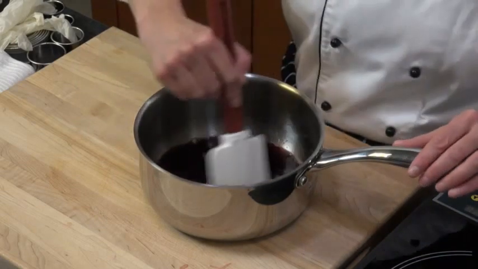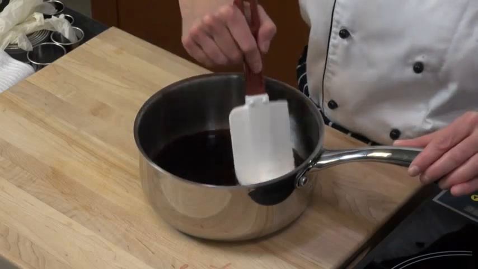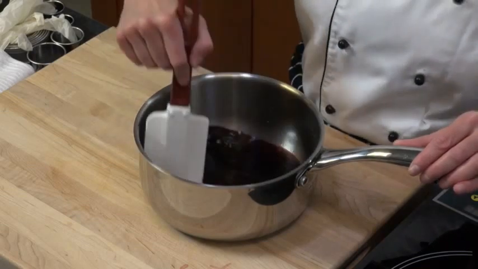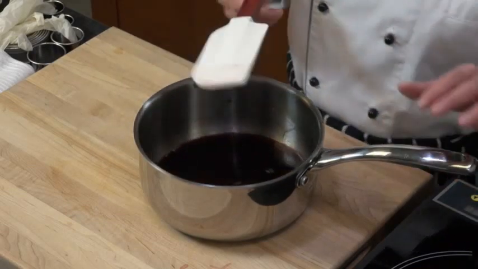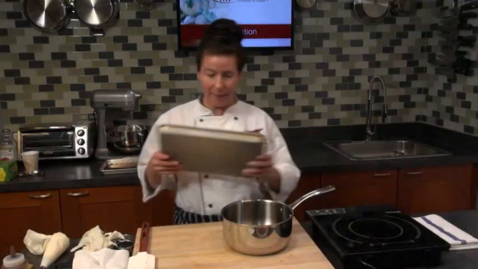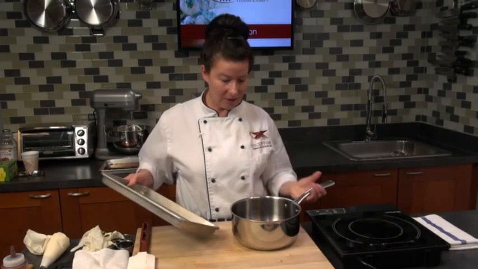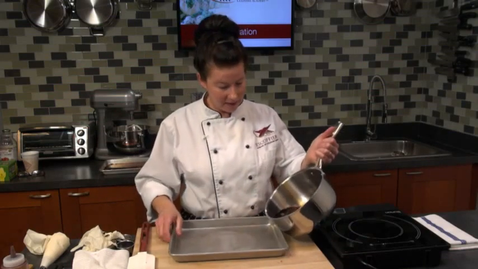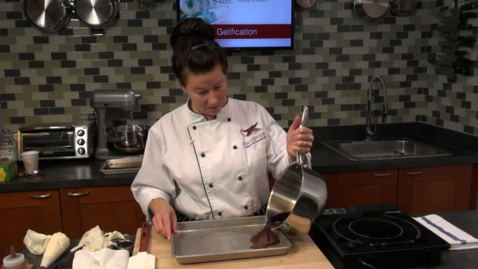We're on our way to modernist cuisine. You can do this, just take your time. Okay, so these can set up quickly in the refrigerator. So I've got a small pan, and you're just going to be pouring it in your pan, and then it's going to go right into the refrigerator.